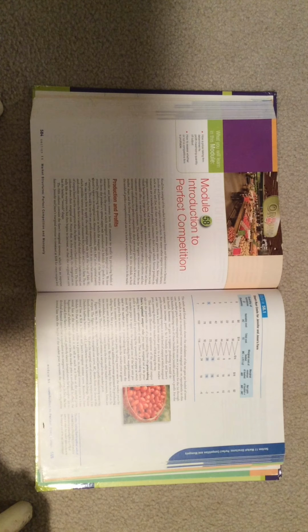Now I'm going to go on to what a market price is. A market price is based on supply and demand, and it will fluctuate depending on the quantity and size of the demand of either.